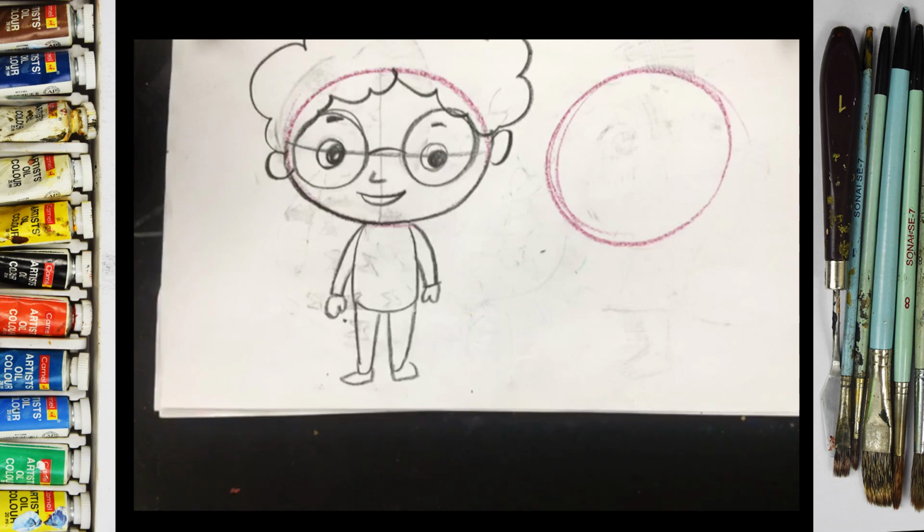So I had done this drawing for my homework. Wow, that's good. This is really awesome. How is it? This is very good. Thank you. Thank you so much.